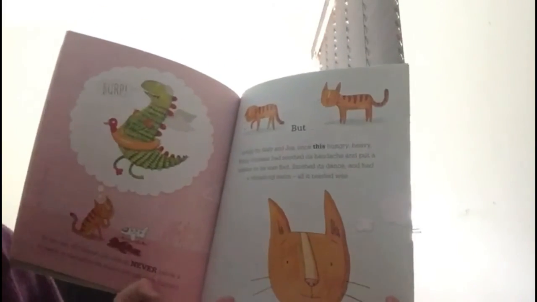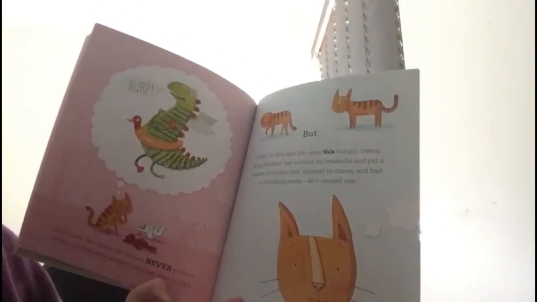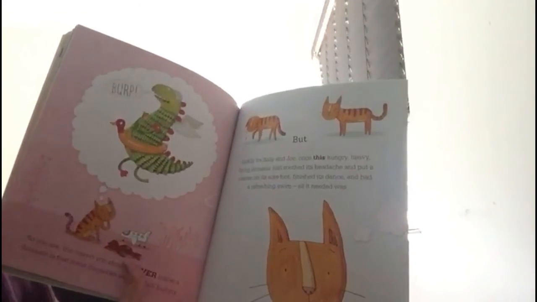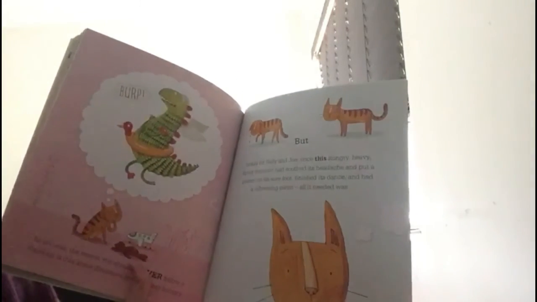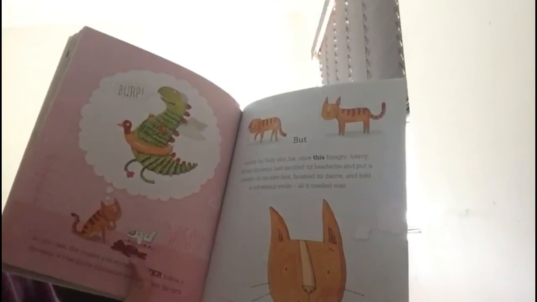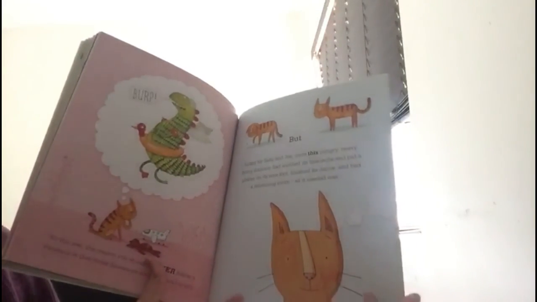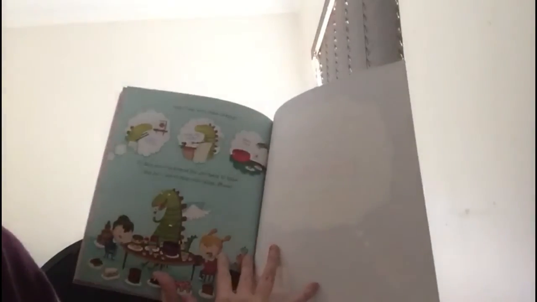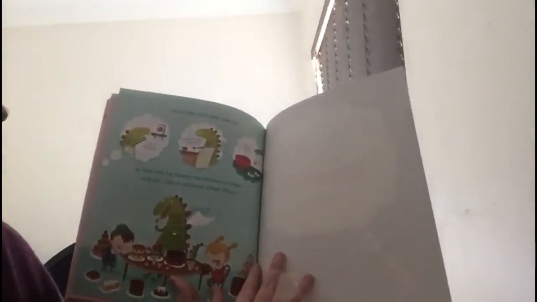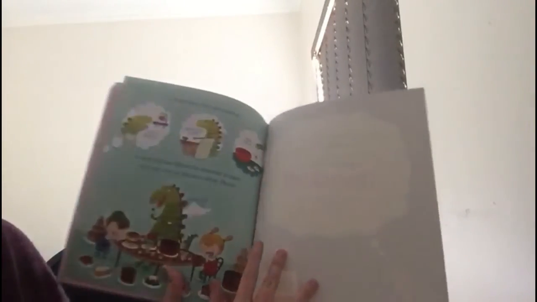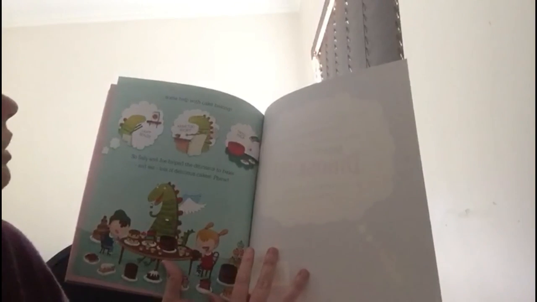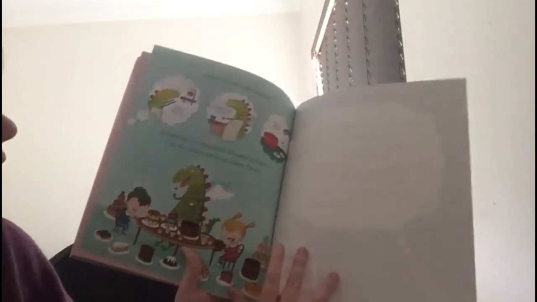But luckily for Sally and Joe, once this hungry, heavy, flying dinosaur had soothed its headache and put a plaster on its sore foot, finished its dance, and had a refreshing swim, all it needed was some help with cake baking, because he couldn't reach, his arms were too short. So Sally and Joe helped the dinosaur to bake and eat lots of delicious cakes. Phew. The end.